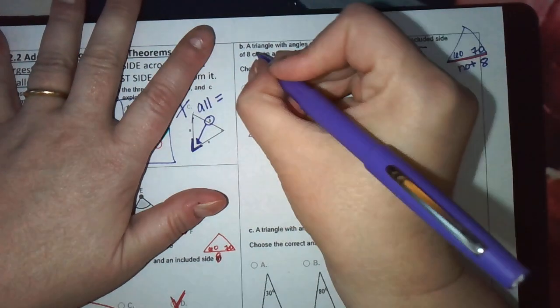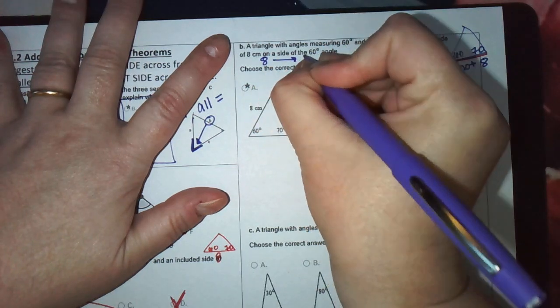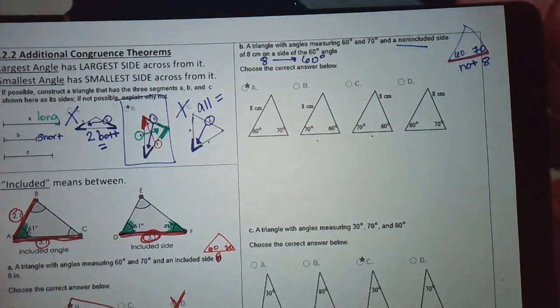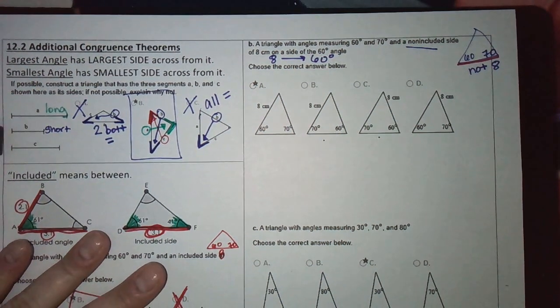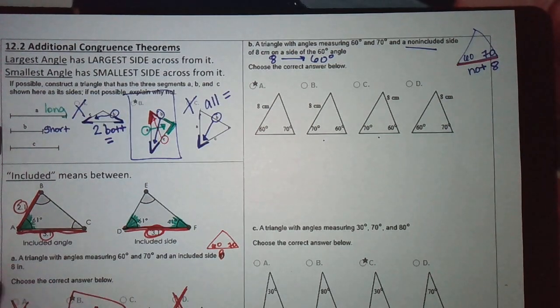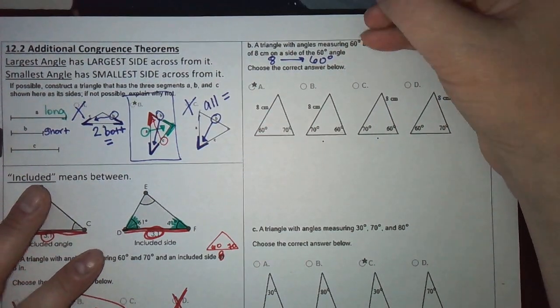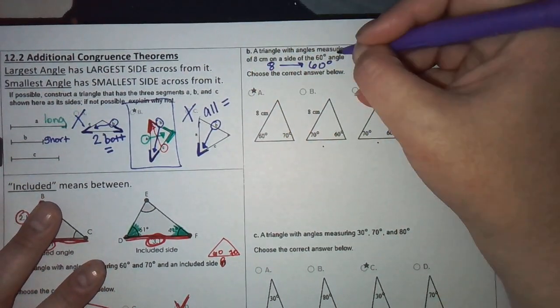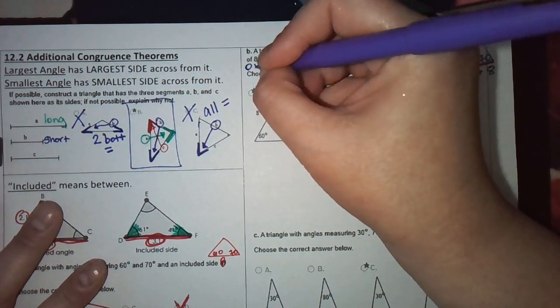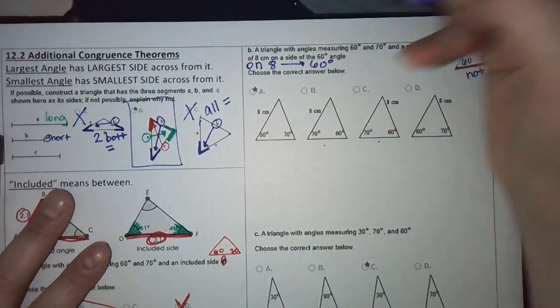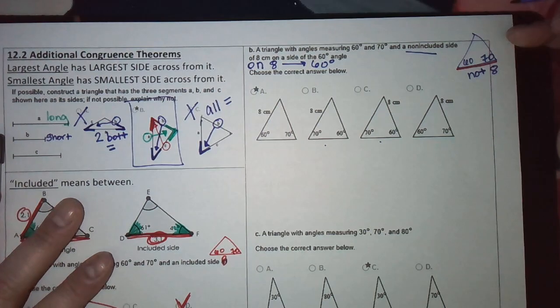Okay, then it says 8 centimeters on a side of a 60-degree angle. That means across from the 8 is 60 degrees. So let's check our pictures. My bad, not across from the 8, on the 8 side should be a 60-degree angle.